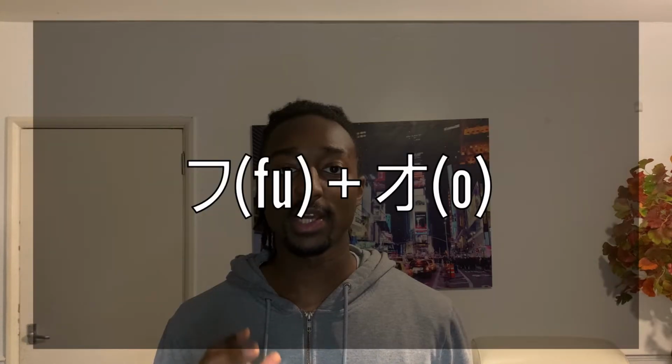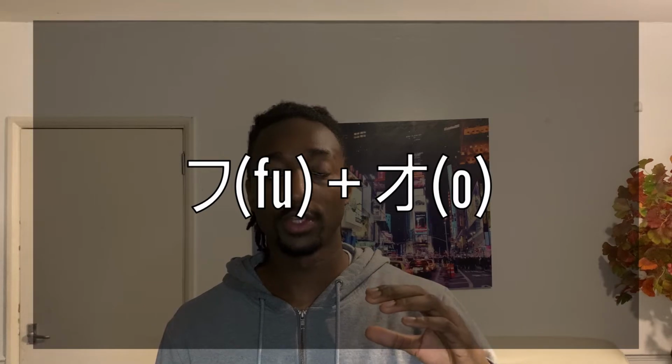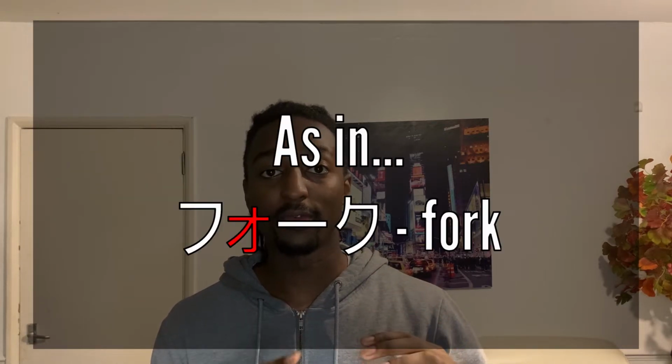For example, in the Japanese language, there's no sound for F. And the closest sound to F is the Fu sound, used in words such as Fuji and futon. But then this leads to problems converting foreign words such as fork, because there's no for sound in the Japanese language. To solve this, they use small vowel sounds. For example, a small o sound can be attached to the fu character to make the sound for in fork.